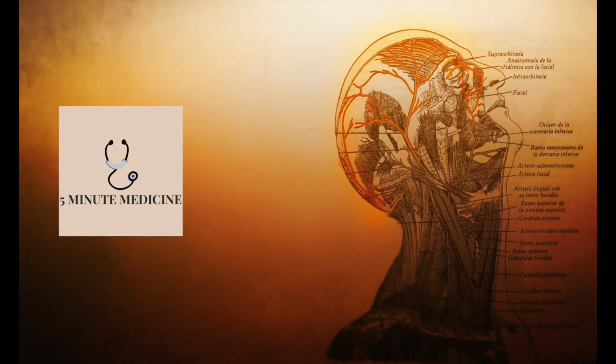Now to imaging. Abdominal ultrasound is the first-line imaging for pancreatitis. What it will show is a hypoechoic pancreas through edema and potential cholelithiasis.